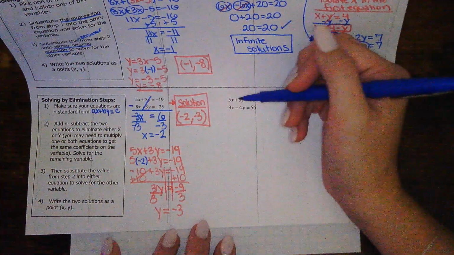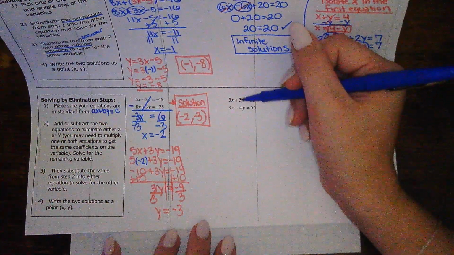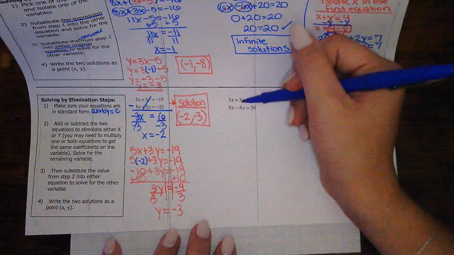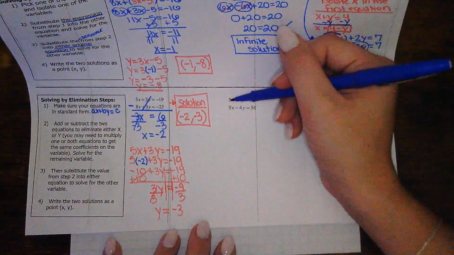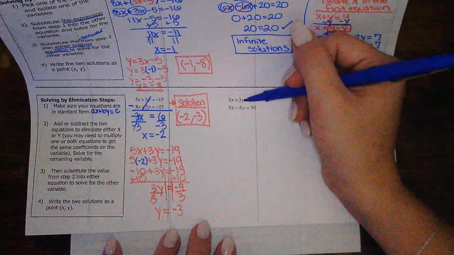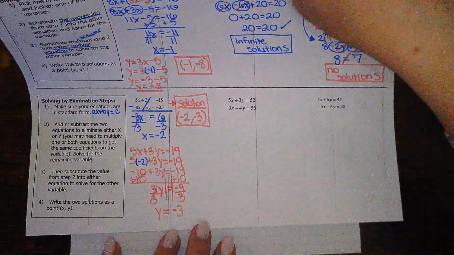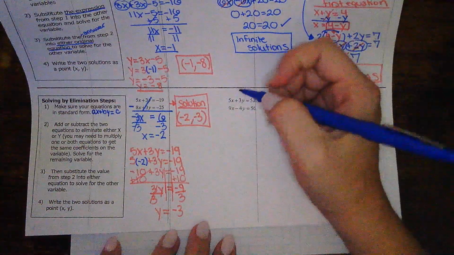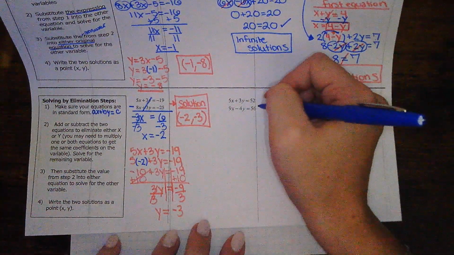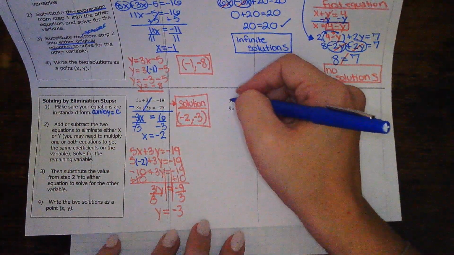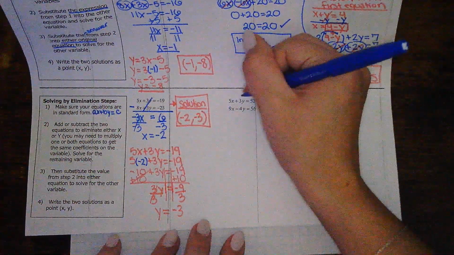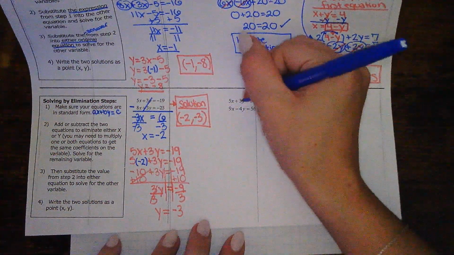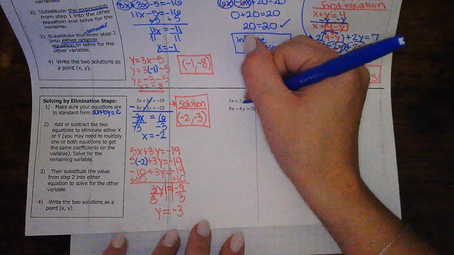Then I need to make sure that two of the coefficients match, okay, the numbers match. So 5 doesn't match 9 and 3 doesn't match 4. So now is where I'm going to have to multiply one or both of my equations to get the coefficients to be the same number. I'll go with the smaller numbers, so we'll go with eliminating y again first.